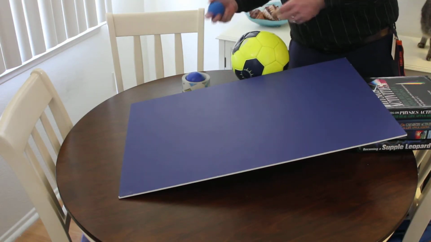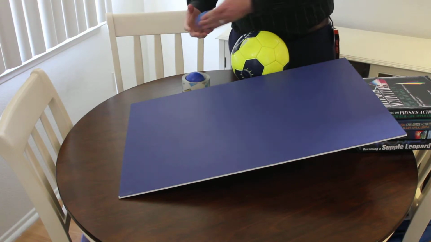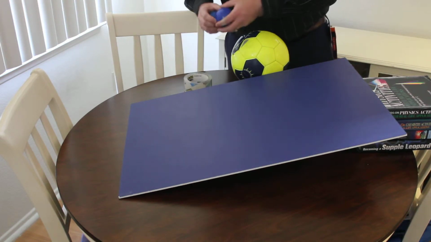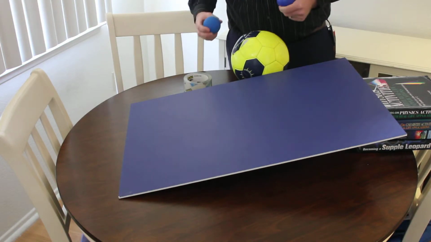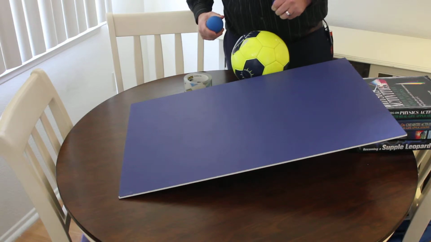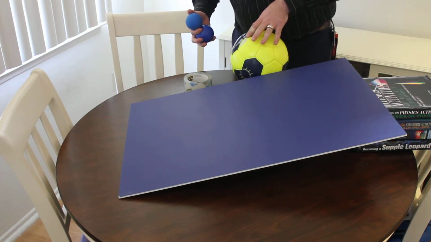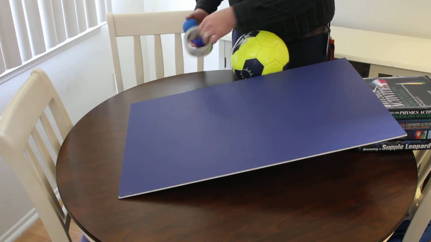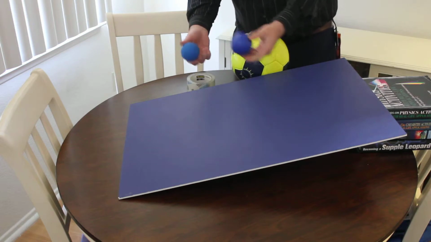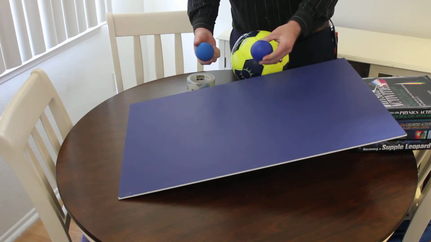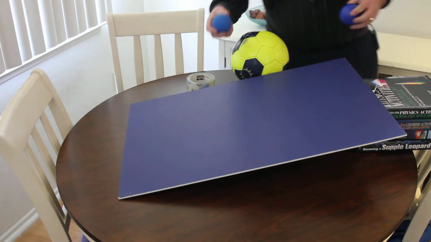Then I would get two different objects. All the students at this point would have either gained or lost points. Hopefully gained. And we're going to pick a different pairing. I just did the solid sphere with the hollow sphere, so now let's do these two: a lightweight foam ball compared to the denser lacrosse ball.